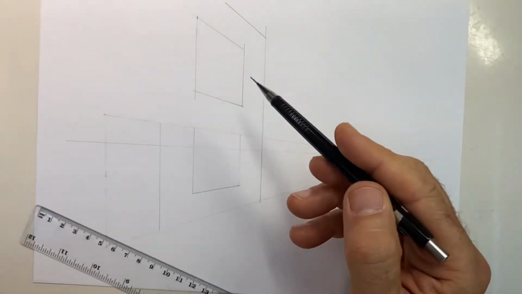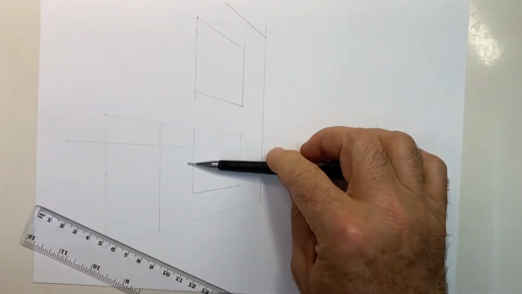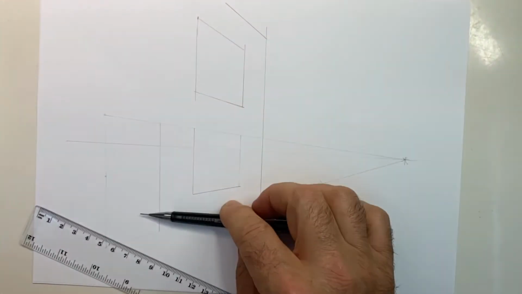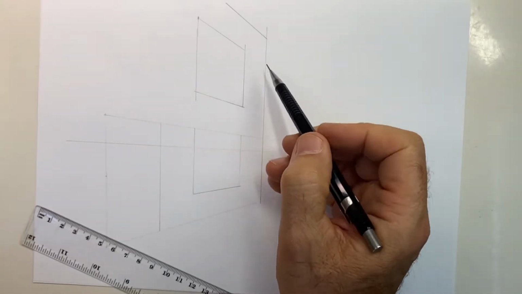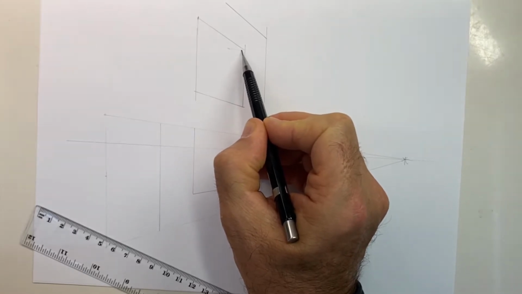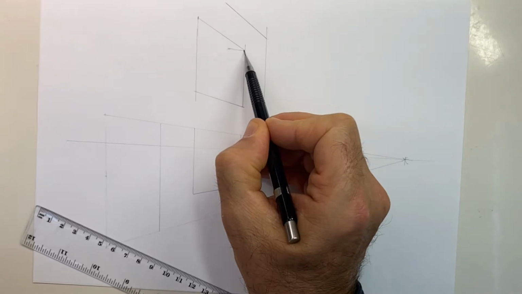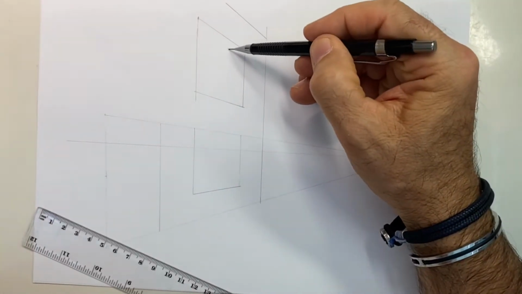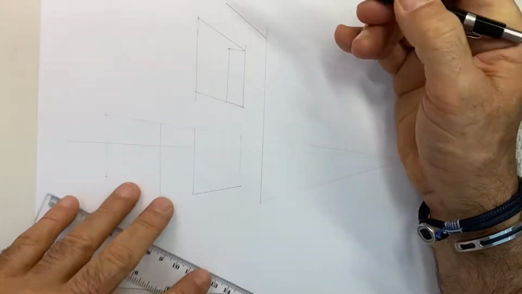So what we want to now show is these are effectively the leading edges of the windows and door. Now we want to see what the depth looks like in perspective. In one point perspective, your depth is horizontal. In two points perspective, it's at an angle. So we're going to stick to one point perspective today. And I'm suggesting that this is the depth of the window.